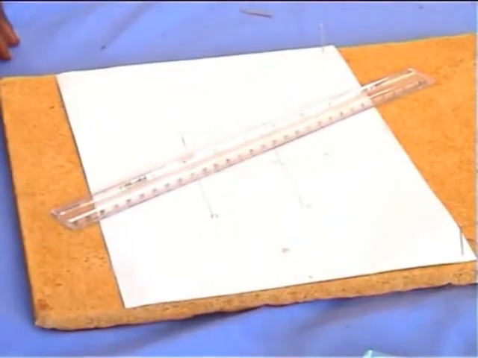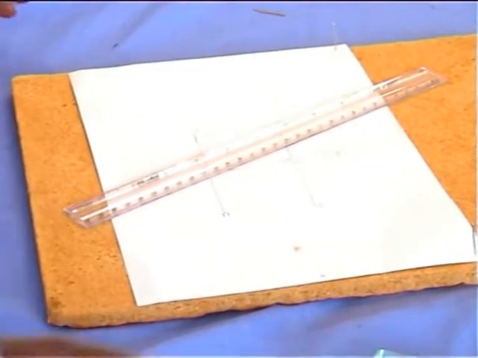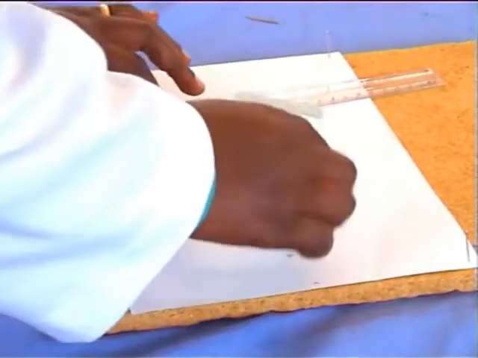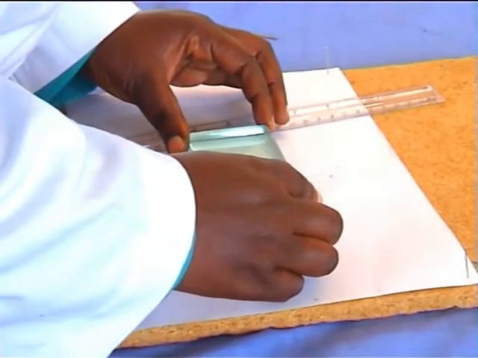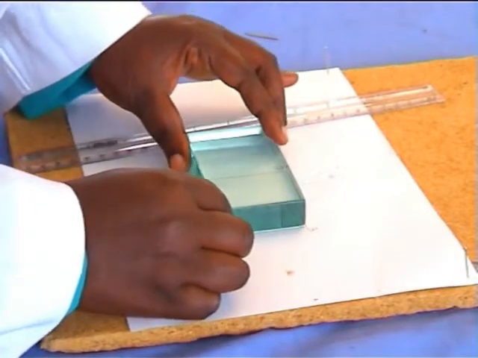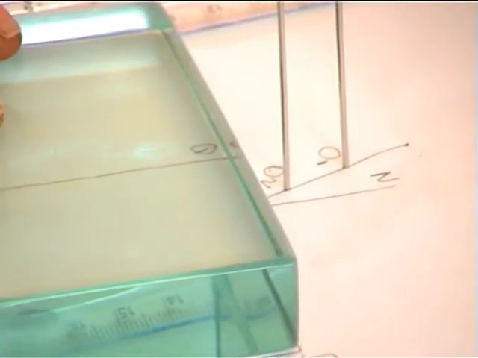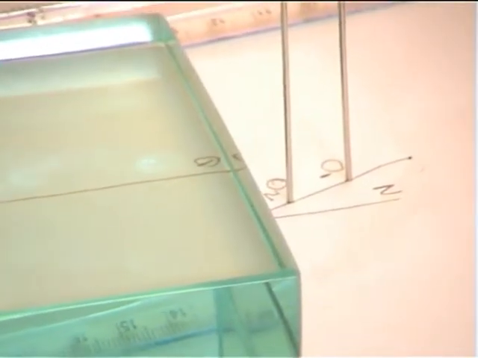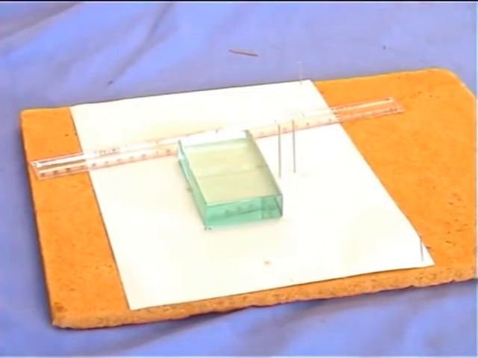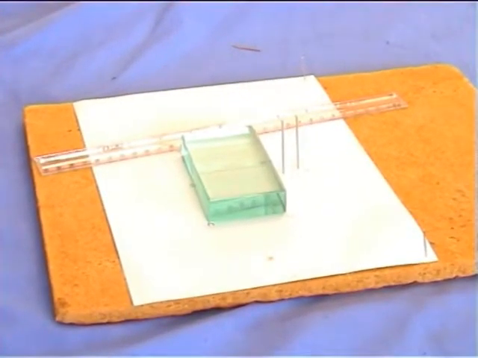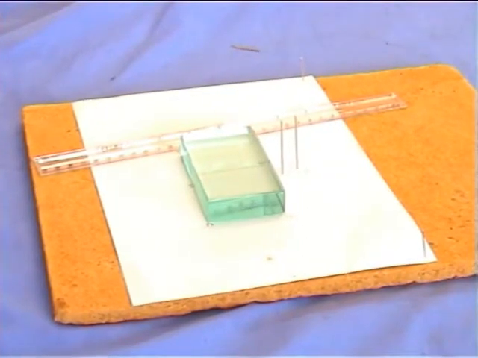Replace the glass block and erect 2 pins, O1 and O2, on the line. Look through the glass block from the opposite side and observe pins O1 and O2 to be in line.